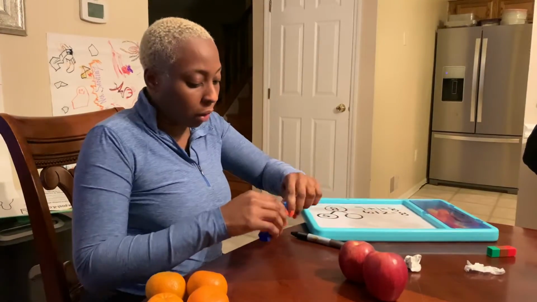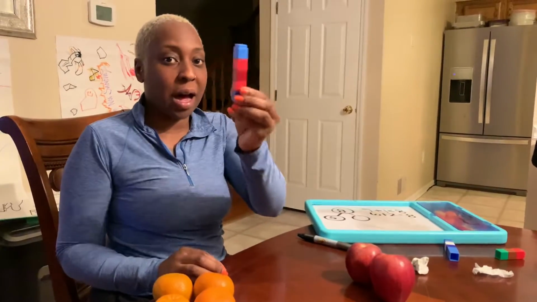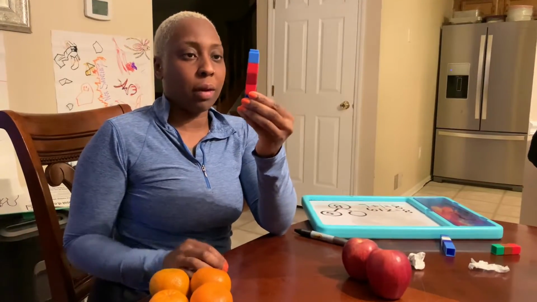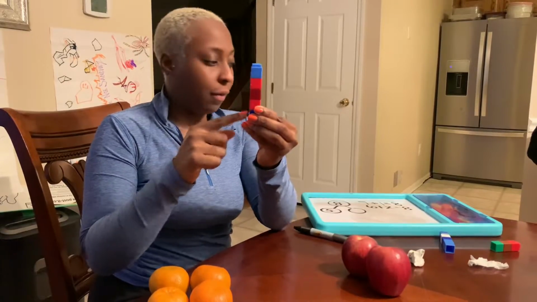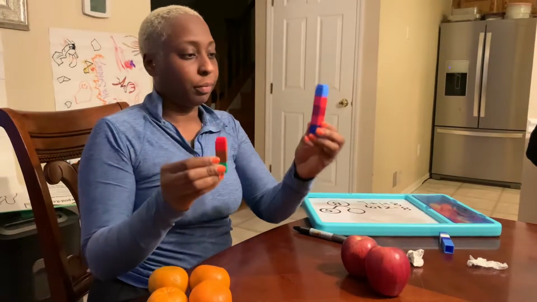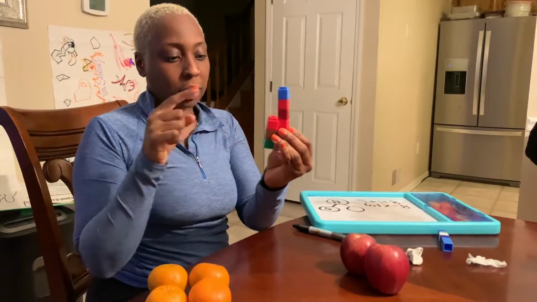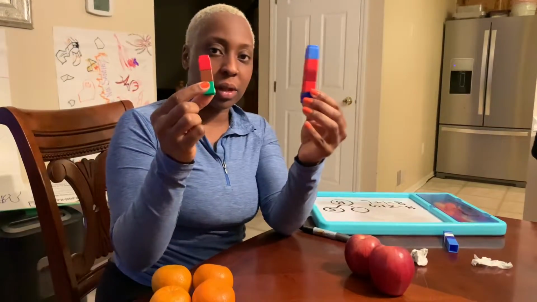That one might be so tricky for us, so we can always use our cubes. Okay, let's start off with 5 cubes. Let's count and make sure we have 5. 1, 2, 3, 4, 5. And 5, 6, 7, 8. So we have 5 and 3 gives us 8.